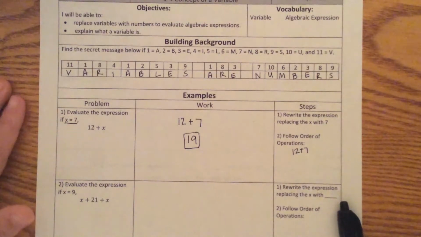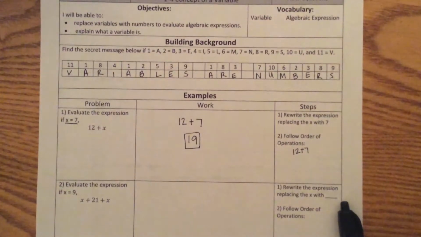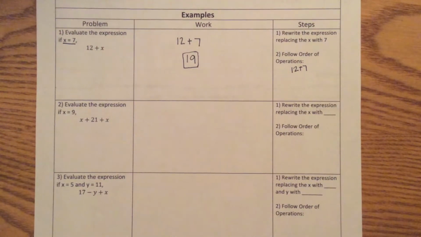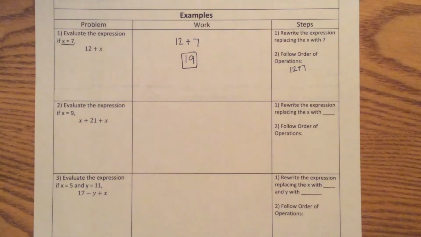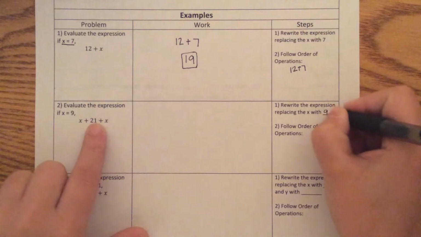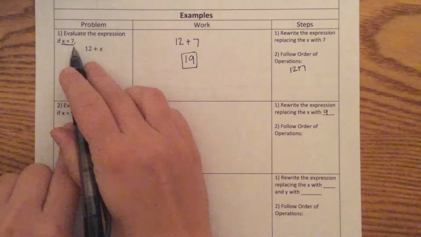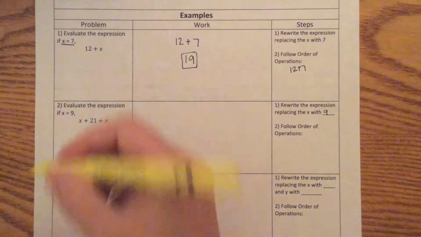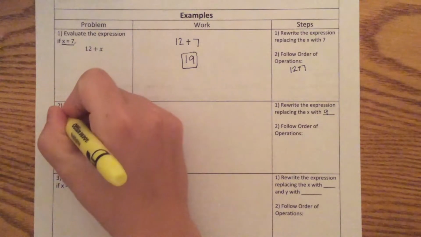All right, moving on to example 2. All right, so example 2 says evaluate the expression if x equals 9. So this time our x is 9, which changed from last time when x is 7. So what you can do is you can take a highlighter if you'd like, and I'm going to highlight x is 9.